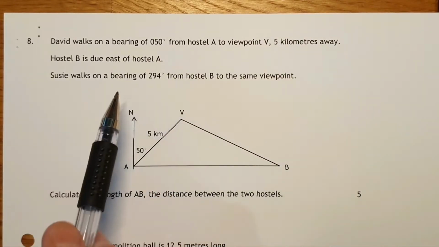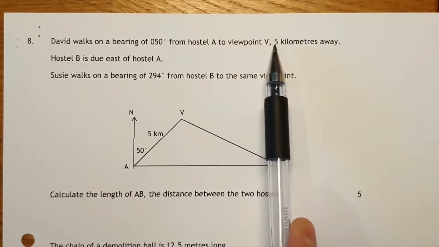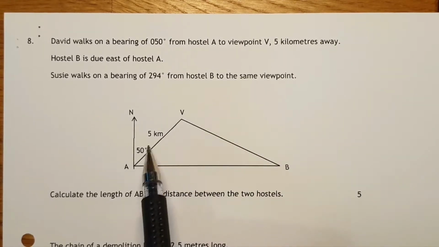Now we've got a bit of information here. We've got a bearing of 50 degrees from hostel A to the viewpoint, which is 5 kilometres away. So that's all marked on the diagram there.